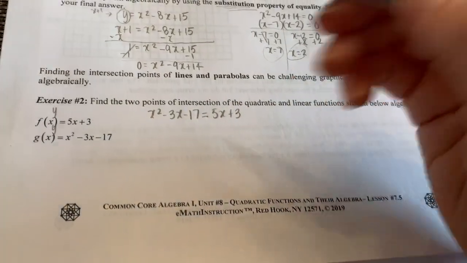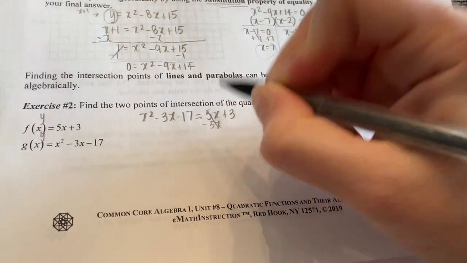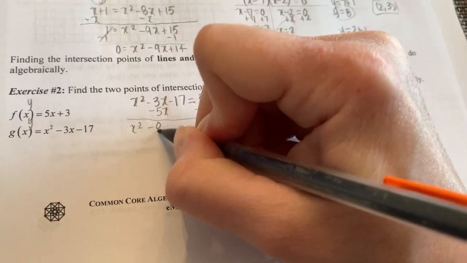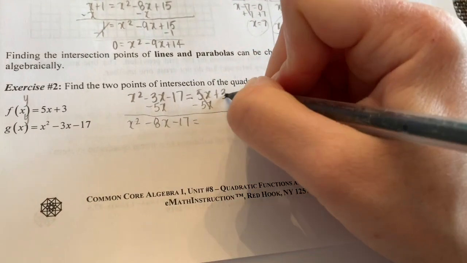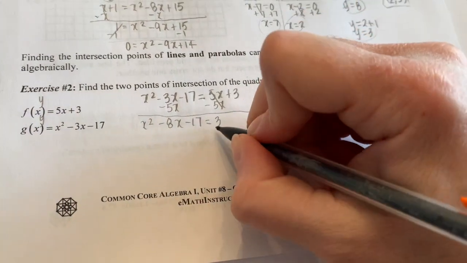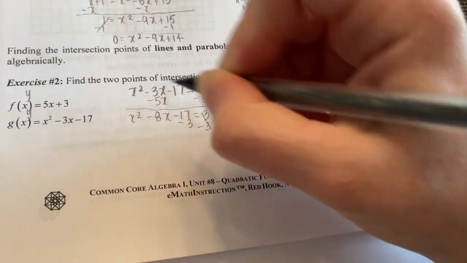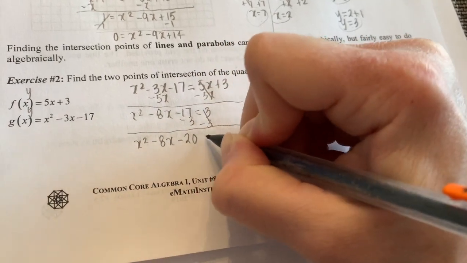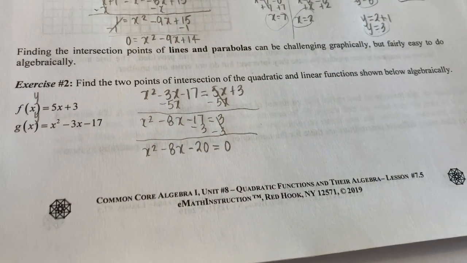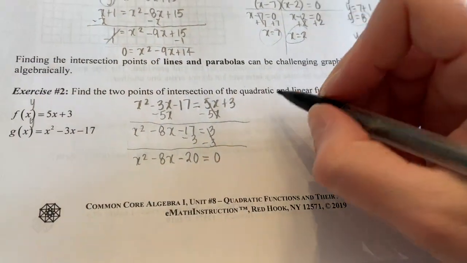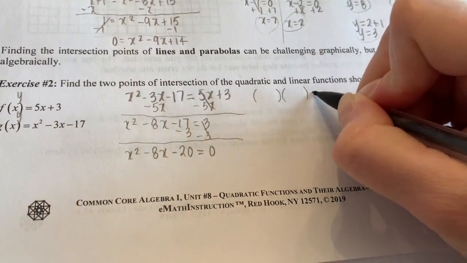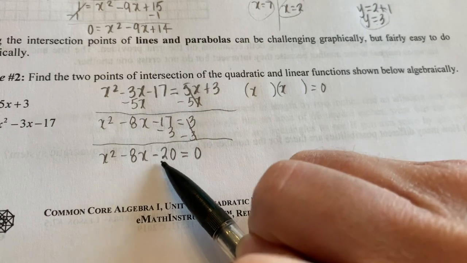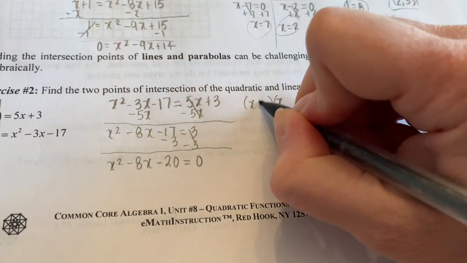So let's do this. First I'm going to subtract 5x from both sides, and I'm left with x squared minus 8x minus 17 equals 3. And I'm just going to subtract my 3 from both sides, and I have x squared minus 8x minus 20 equals 0. Now it's time to double bubble. Okay, so we have a leading coefficient of 1, so it's x and x. My last term is negative, so I'm going to have a plus and a minus.